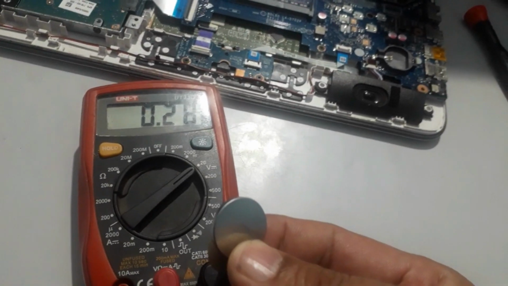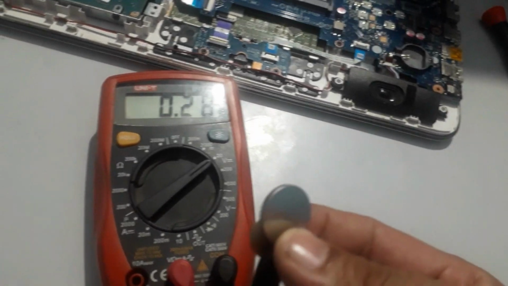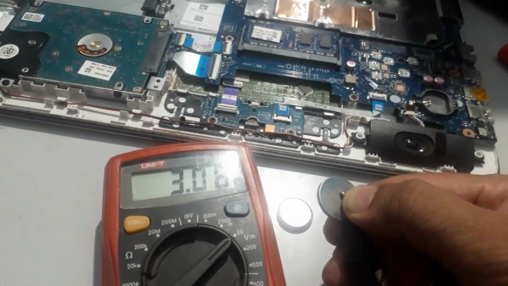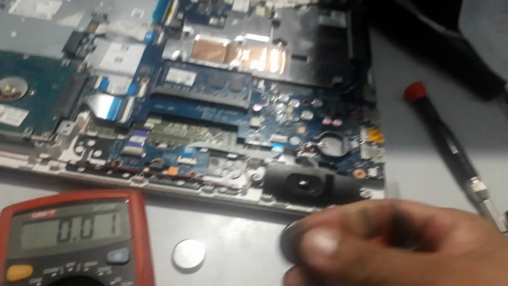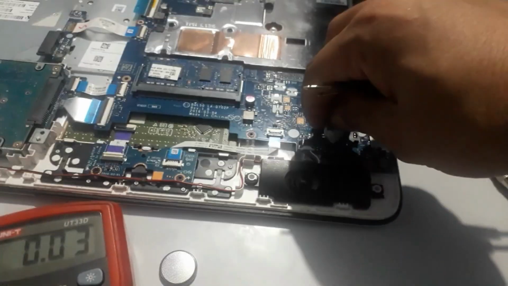Yes, 20 DC volts. It's only 0.28 volts. So this new one is 3.05 volts. So you replace this CMOS battery and then start the PC.